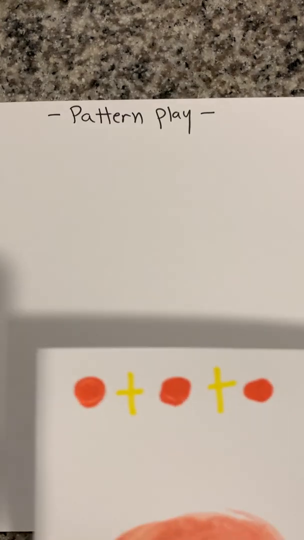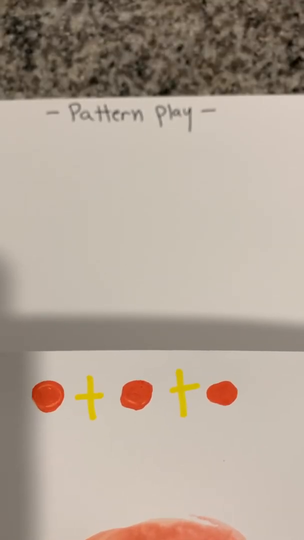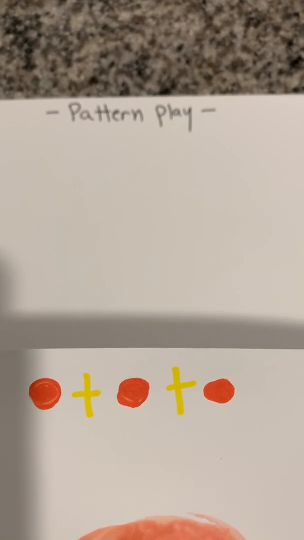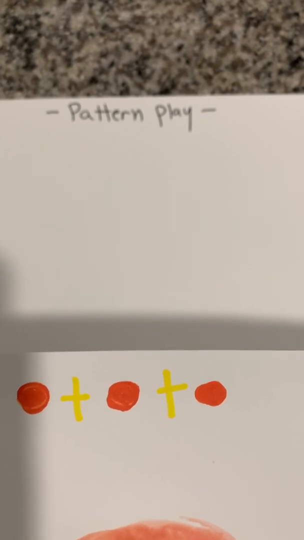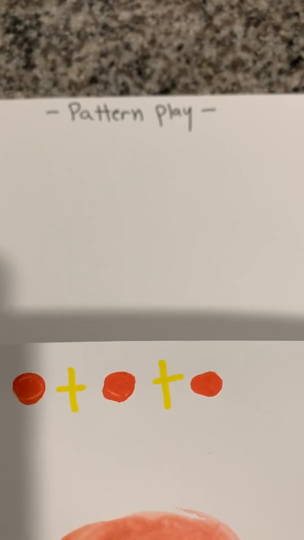So if we look at my little doodle right here, we know that after the orange circle, the yellow cross shows up. So orange circle, yellow cross, orange circle, yellow cross, orange circle, yellow cross. That's a pattern. It's when there is repetition and you know what comes next. Pattern play is where you take the idea of a pattern and you come up with a design and begin to experiment with how you can repeat that.